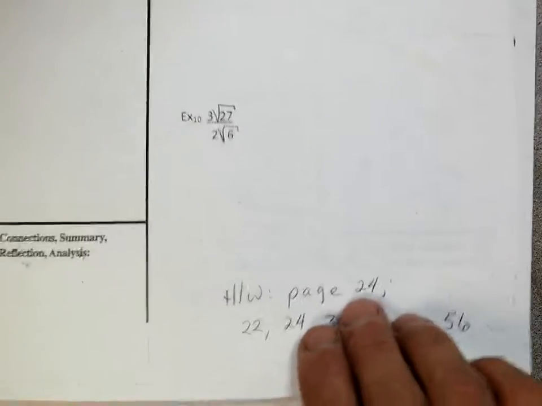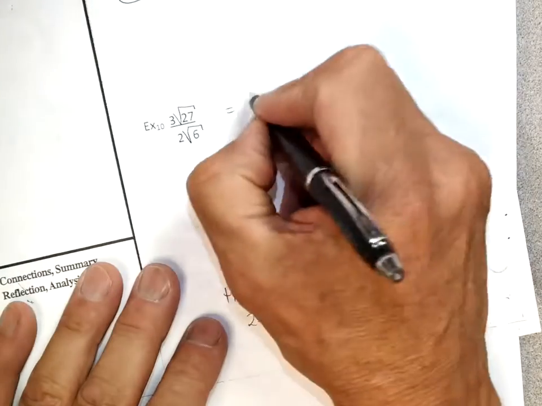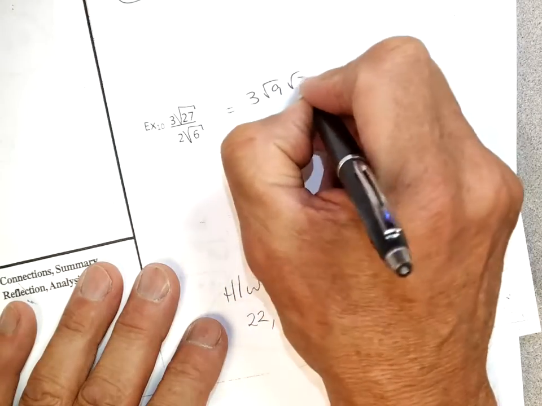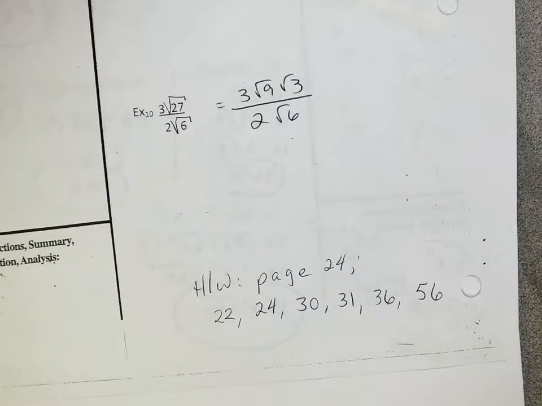Last example. All right, what do you think? Any ideas? What do you think? 27 is 9 times 3. I like that idea. 9 times 3 over 2 square root of 6. Great. Now, you can't break up 6. Everybody agree with that? But you could, and it might help you out. There's 2 ways to do this problem. Okay? You want me to show you the easy way?